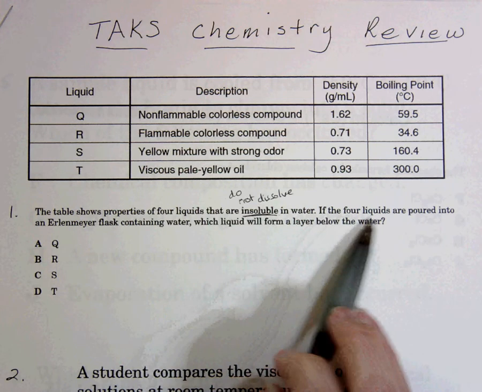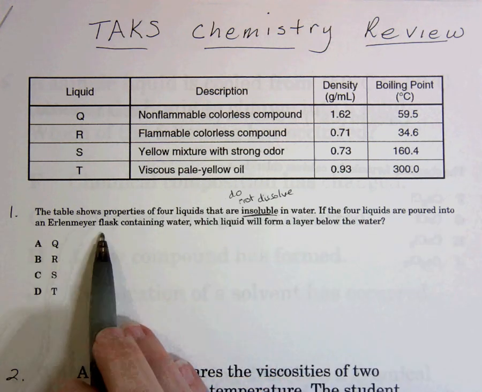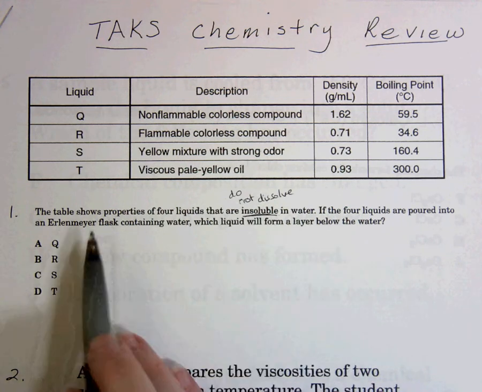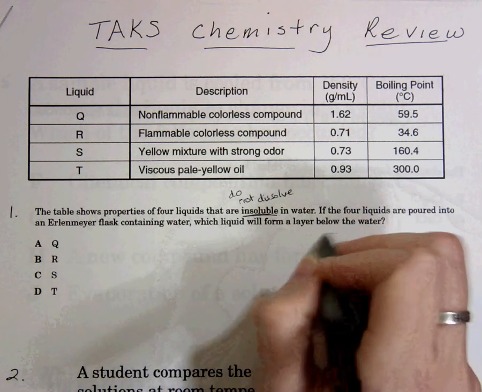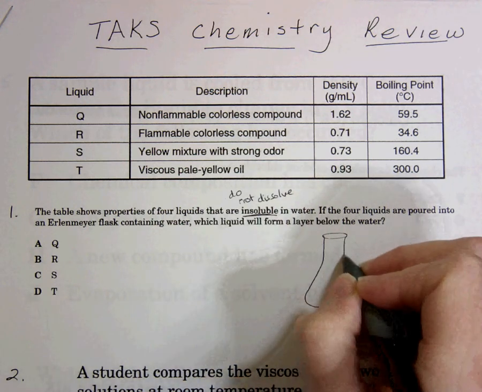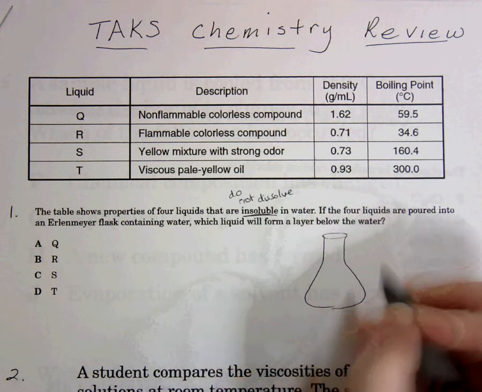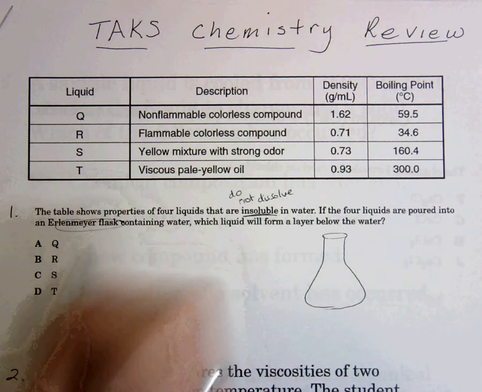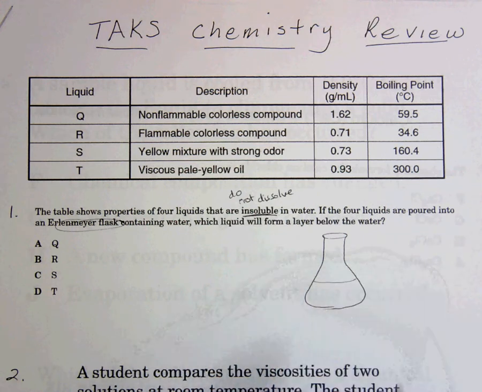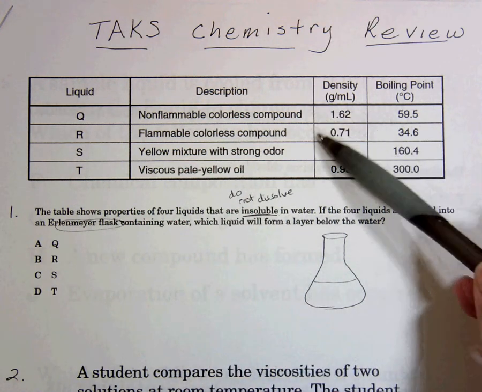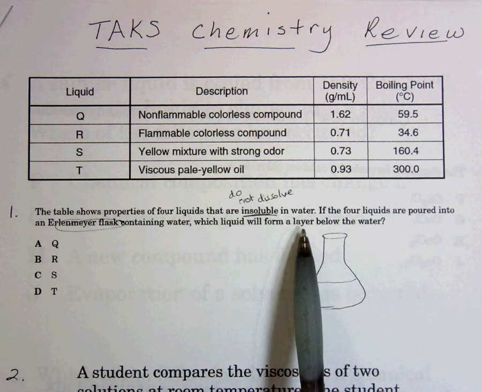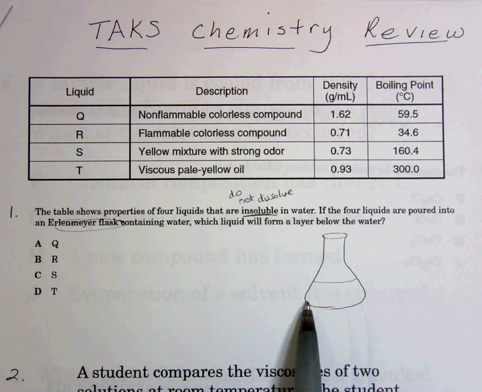If the 4 liquids are poured into an Erlenmeyer flask containing water, which liquid will form a layer below the water? Just so you know what an Erlenmeyer flask is, it's the one that bows out like so. Okay, this is an Erlenmeyer flask. So if I've got water in there and I pour these 4 liquids into this flask, we want to know which one's going to form a layer below the water. So which one's going to sink to the bottom?